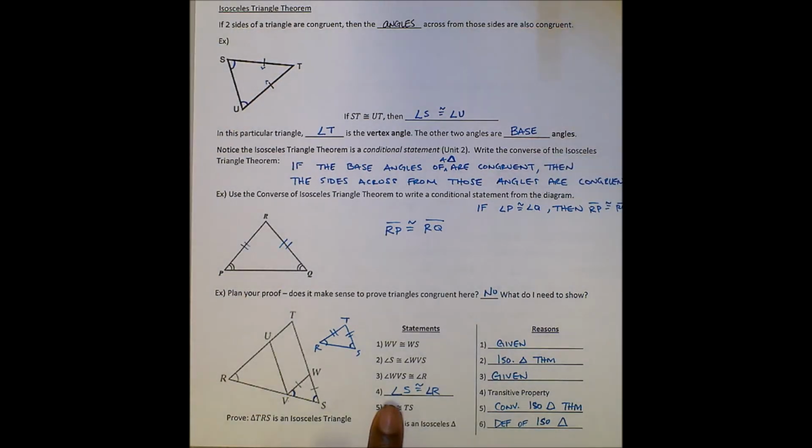Alright. Flipping to the back. Find the values of the variable in each diagram.